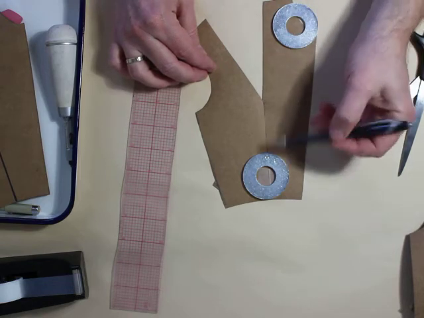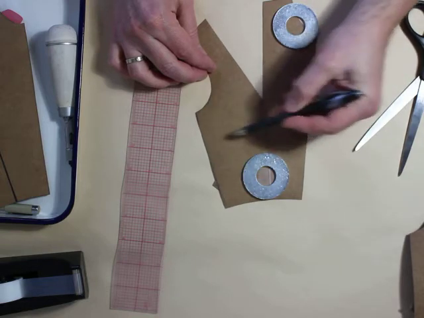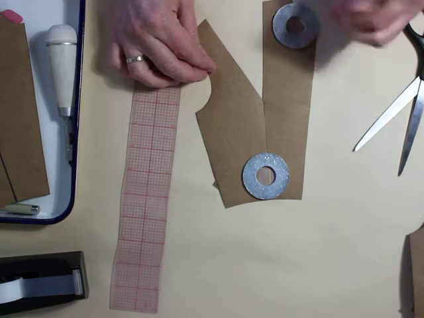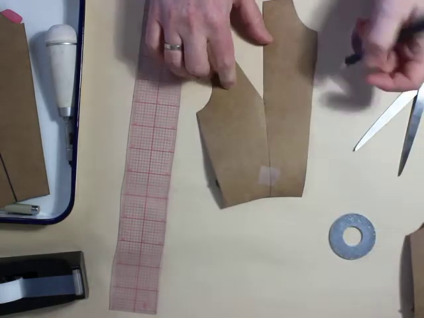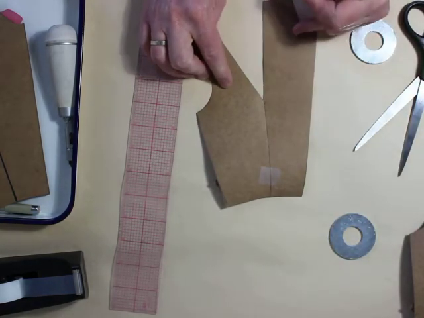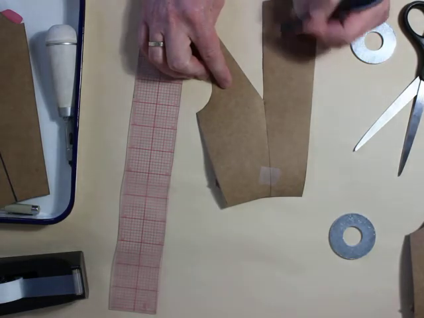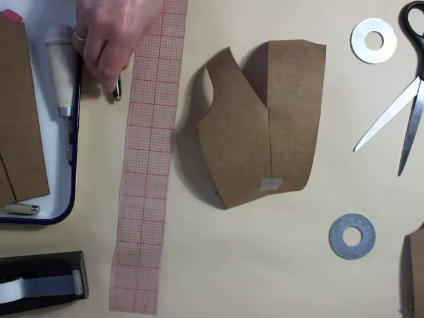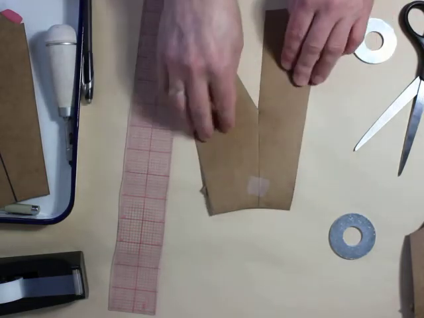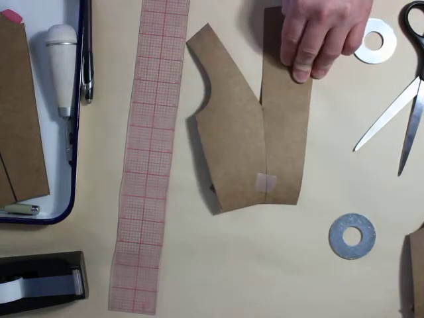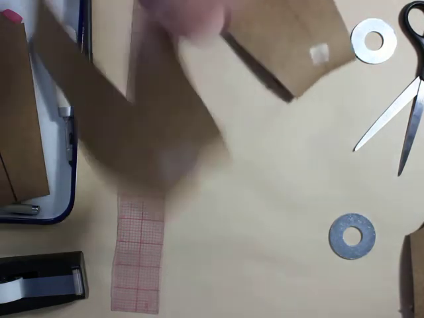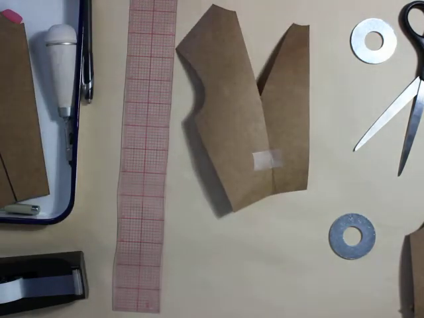So as I said, a dart can be placed anywhere on the bodice. As long as you close up the original dart, it will open up somewhere else. Just draw the line to the location that you want the new dart to follow, and then close the dart up that was original. So once you have this, you need to trace it off. I'm going to change it out to this one.